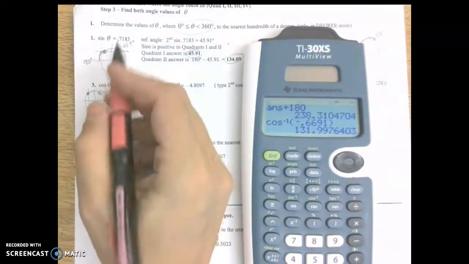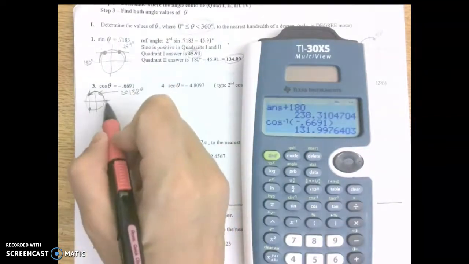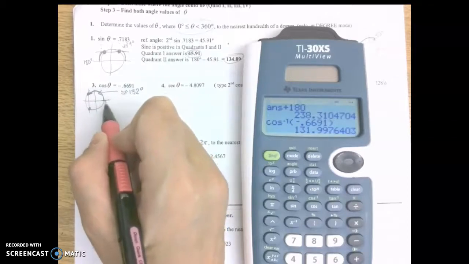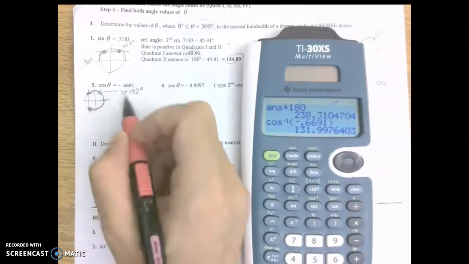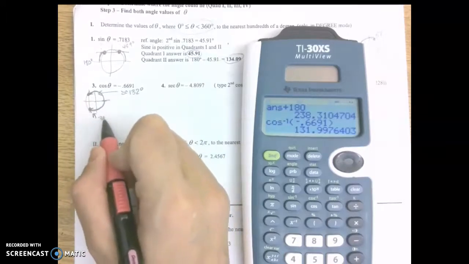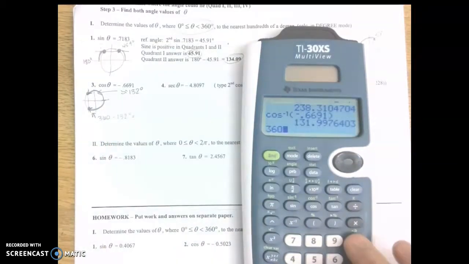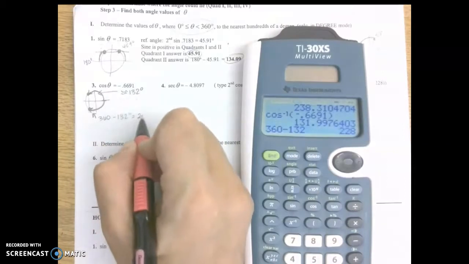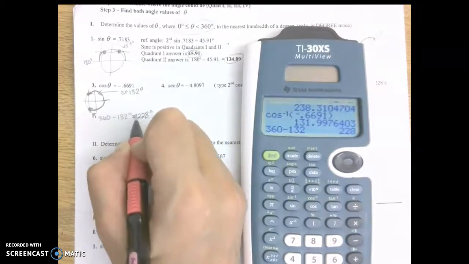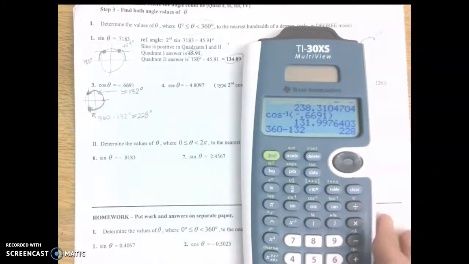Okay, now remember, from here to here is 132 degrees. So if I go back here to 0 or 360, I can subtract 132 to get my other angle right here. So I can take 360 and subtract 132, and that gives me 228 degrees approximately. So those are my 2 angles right there. Most of the time, you're going to have 2 values. So keep that in mind.